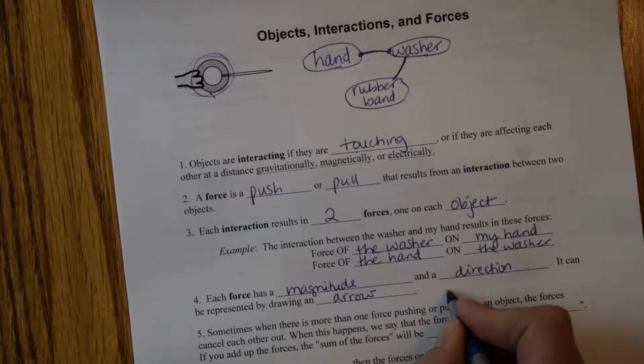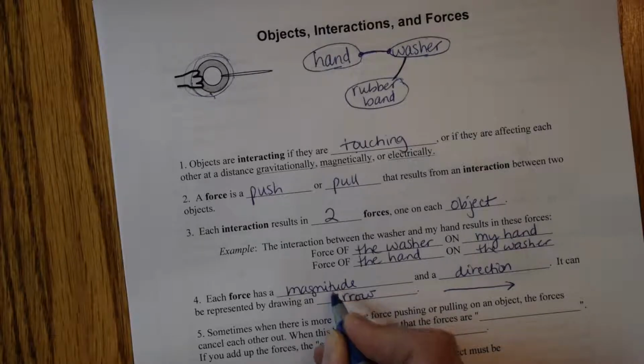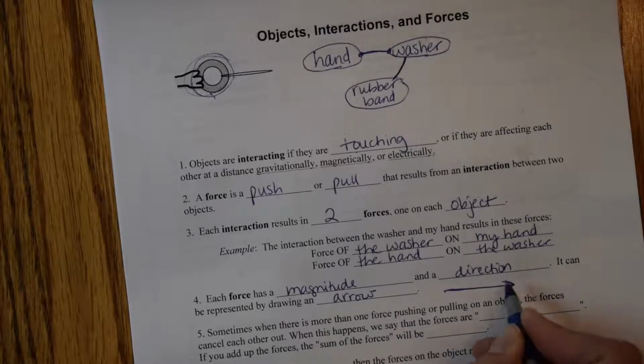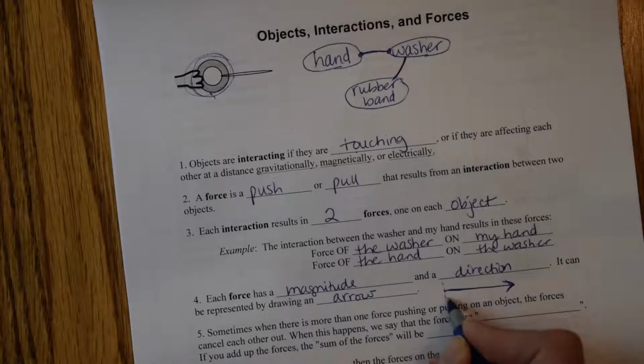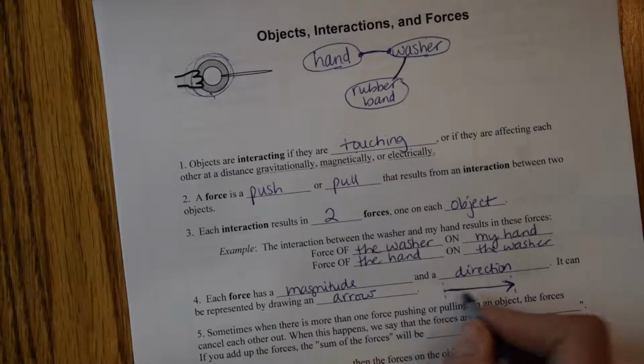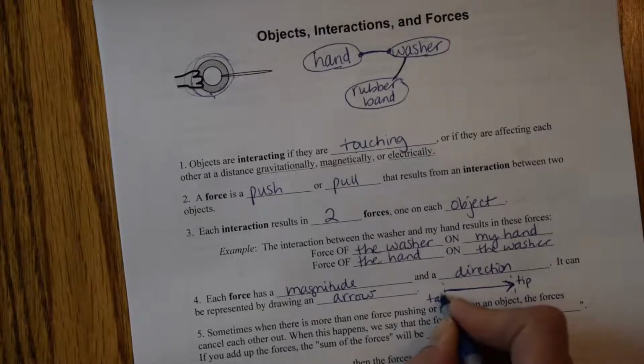An arrow is really great for representing things that have a magnitude, or a strength, and a direction, because the way the arrow points shows us the direction, and the length of the arrow represents the magnitude. And we have names for these parts of the arrow. This is the tip, and this is the tail.